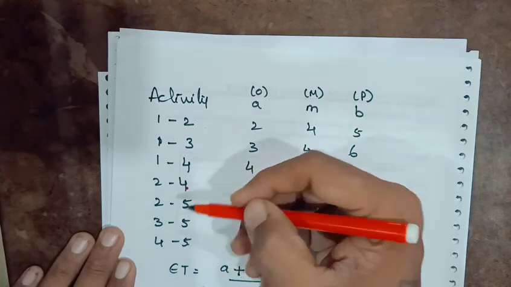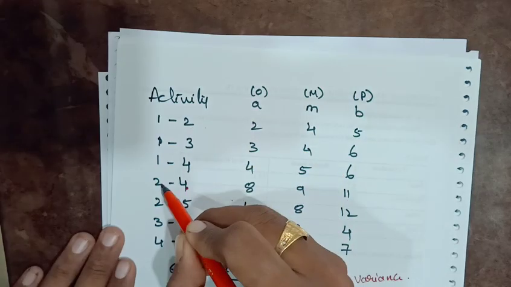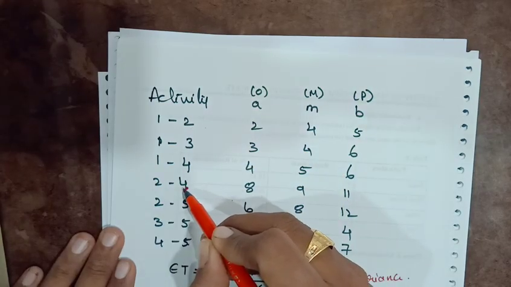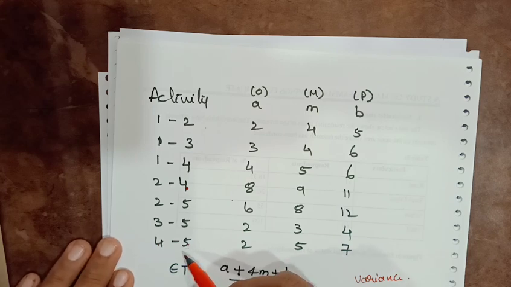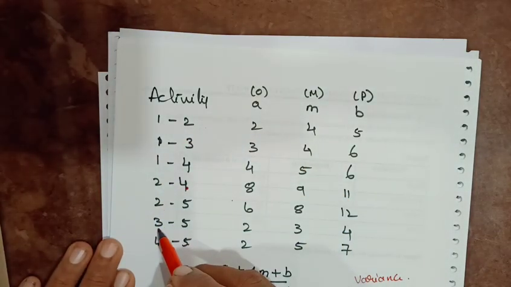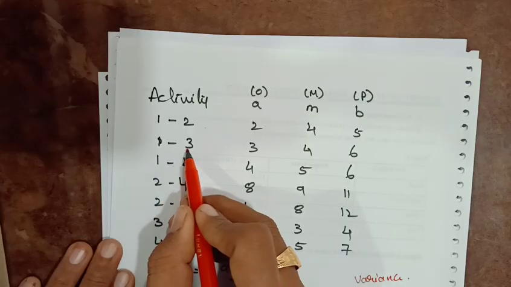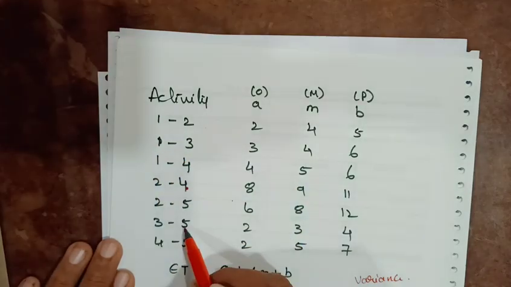Second possible path: 1 to 2, 2 to 4 and 4 to 5. So here is the second possible path. Third possible path: 1 to 3, and then 3 to 5. So 1 is the starting and the fifth is the last activity.